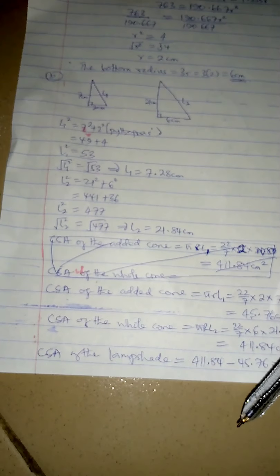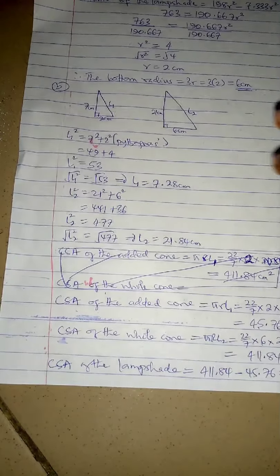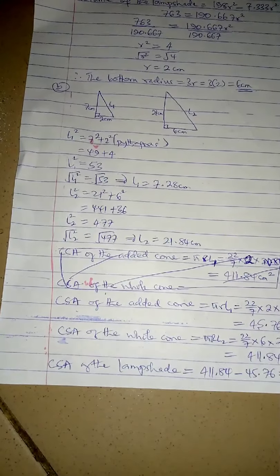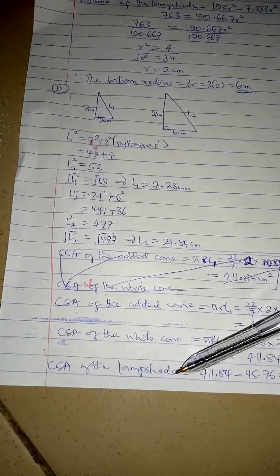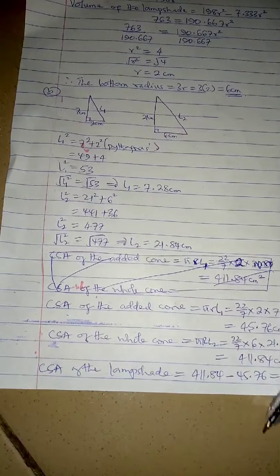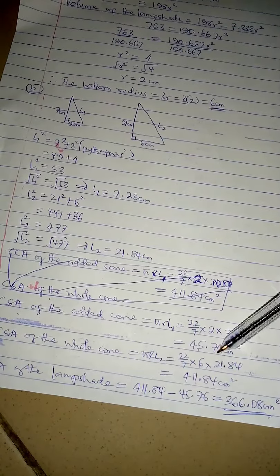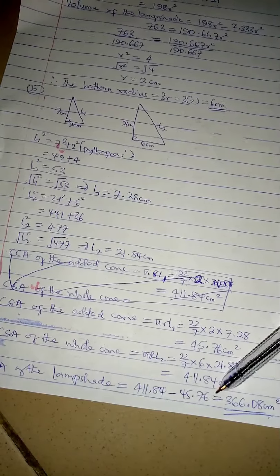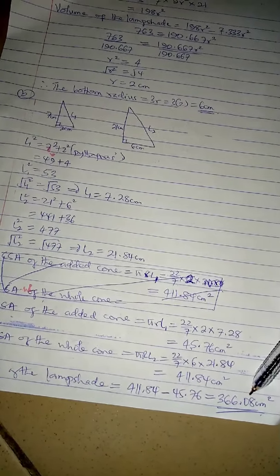Then, the cloth that you need to cover the lampshade is the same thing as calculating the curved surface area of the lampshade, which is 411.84 for the whole minus 45.76 for the added part, and that will give you 366.08 cm squared.